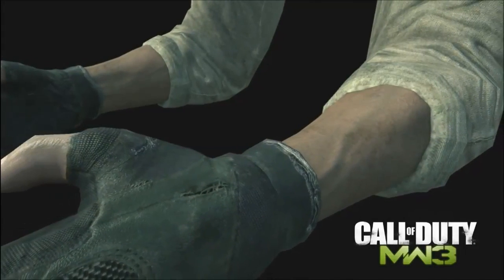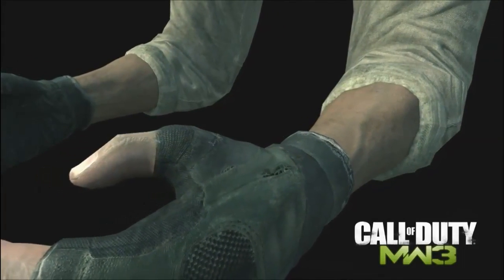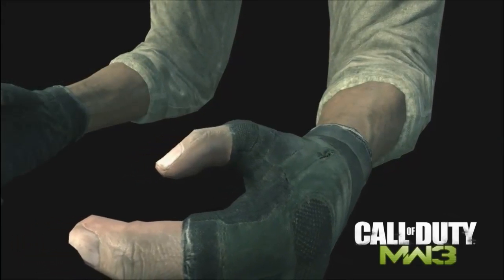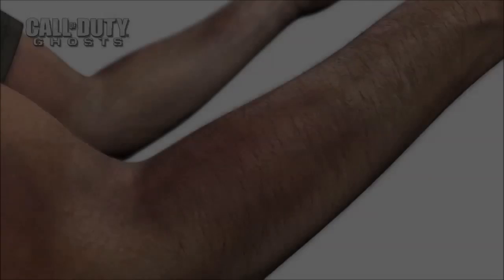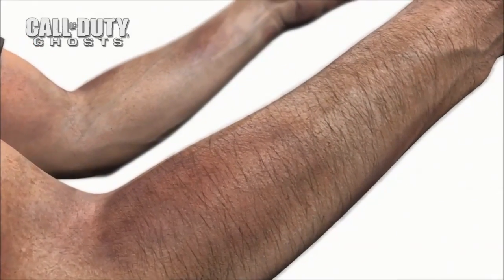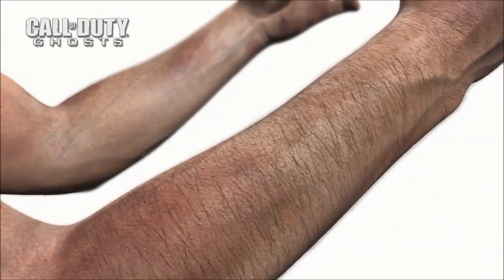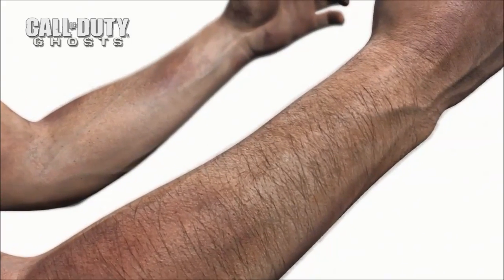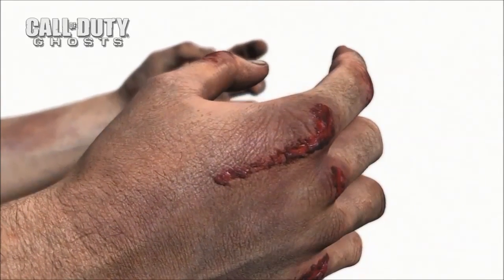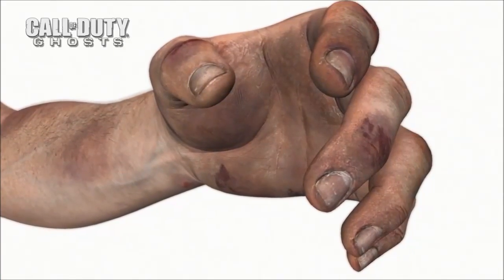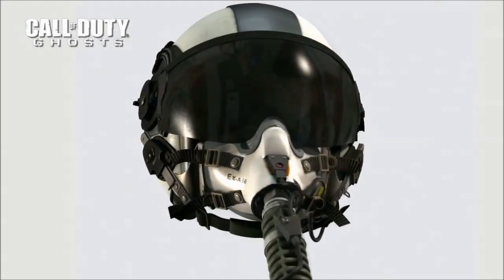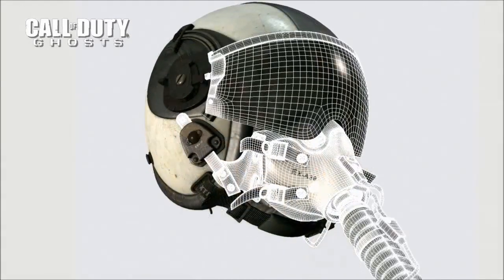But this new engine and the new technologies really come into their own when we see these next images, which are the arms of the character. These are probably one of the most important things in the game because they're always there, and it's probably something you've never really noticed before, but you're going to notice in this game. If you compare the arms in Modern Warfare 3 and the arms in Call of Duty Ghosts, you can see how much different this new engine actually is. All the little finite details, the hairs on the arms, the dirt underneath the nails, they go through everything, and it looks really cool and super high detailed.